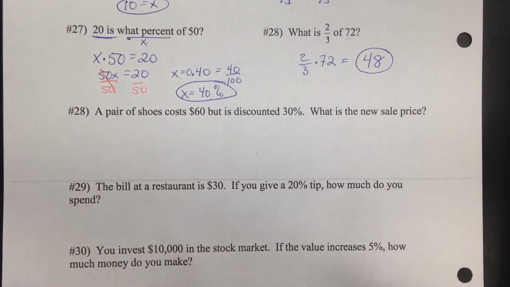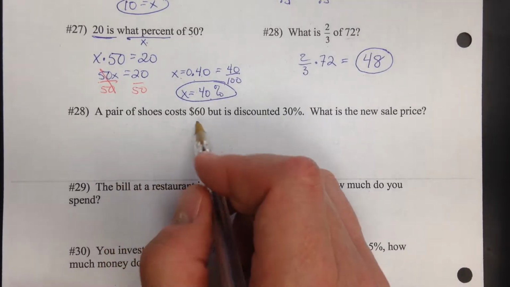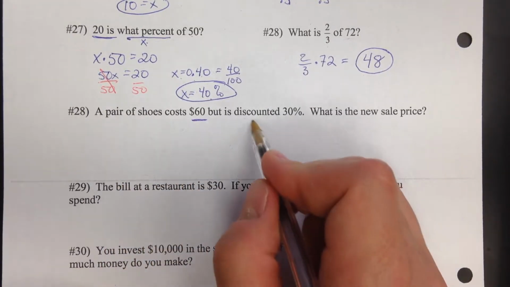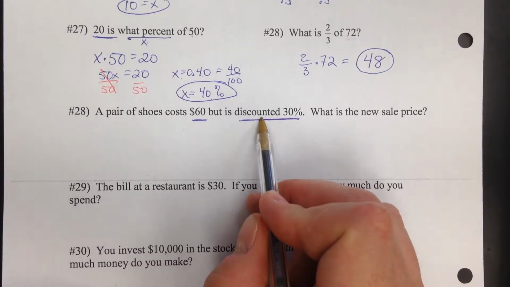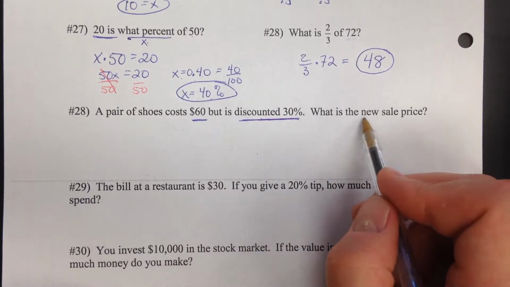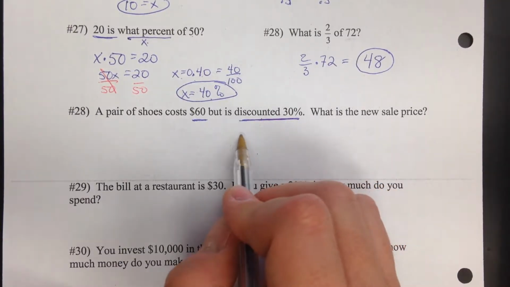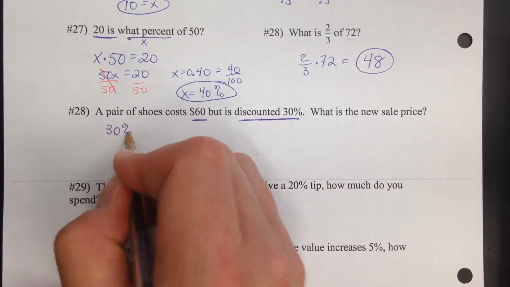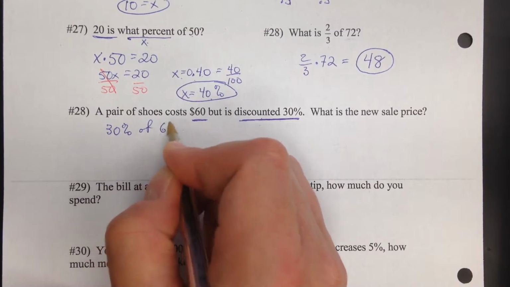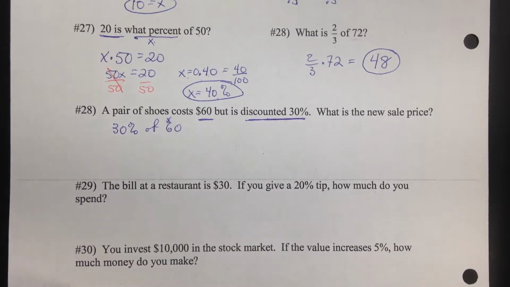Okay, so let's talk a little bit about economics and buying things. A pair of shoes costs $60, but is discounted 30%. That means the price is going to be lower. A discount means we're taking off of the price. What is the new sale price? So what we need to do is figure out the discount. Well, we need to know what is 30% of $60. So we need to find out 30% of 60.